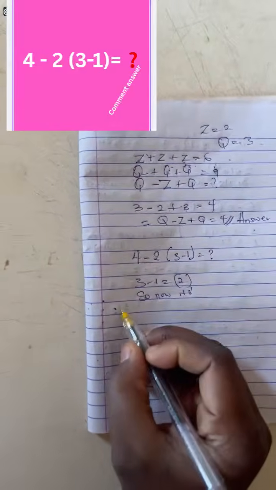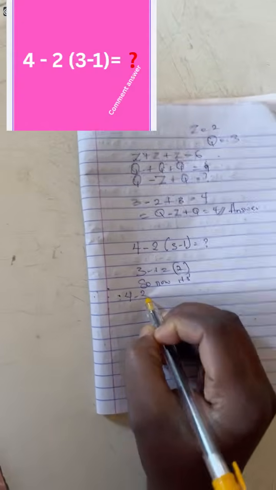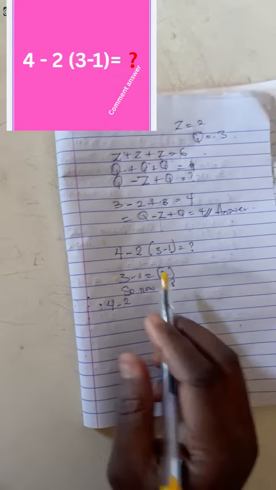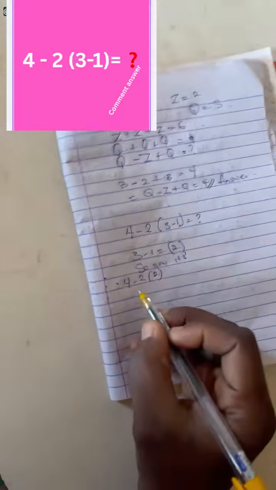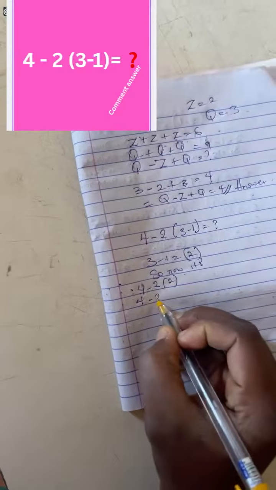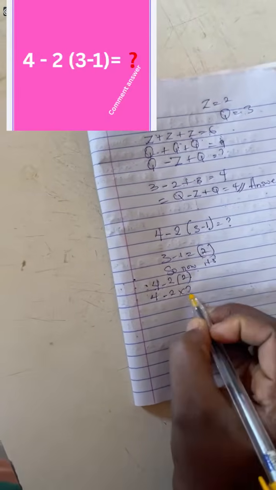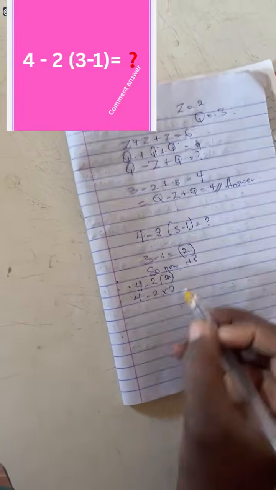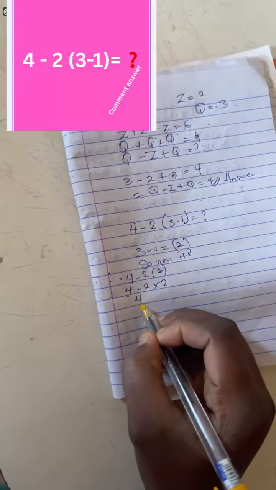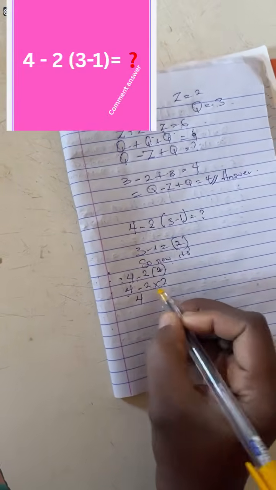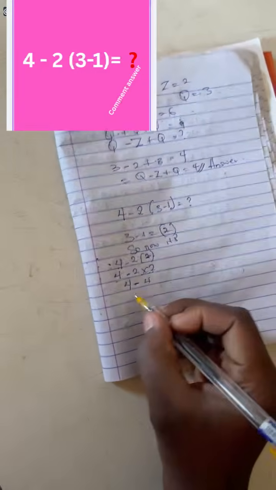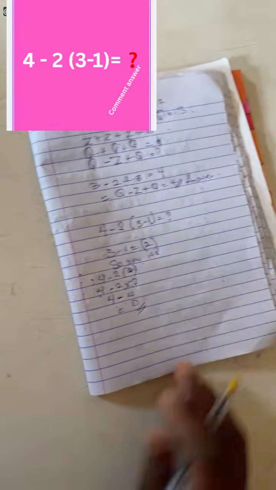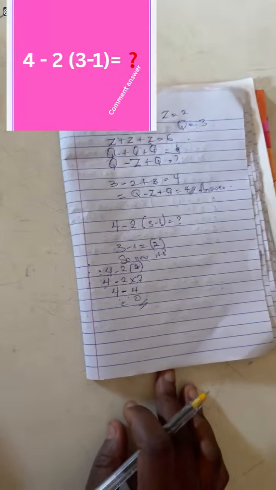We'll now bring down this 4 minus 2, and bring down this 2 here. So we'll do this 4 minus 2 times 2. 4 minus 2 is 4? 2 times 2 is 4. Bring down this minus. Then 4 minus 4 is going to give us 0. So 0 is the answer.